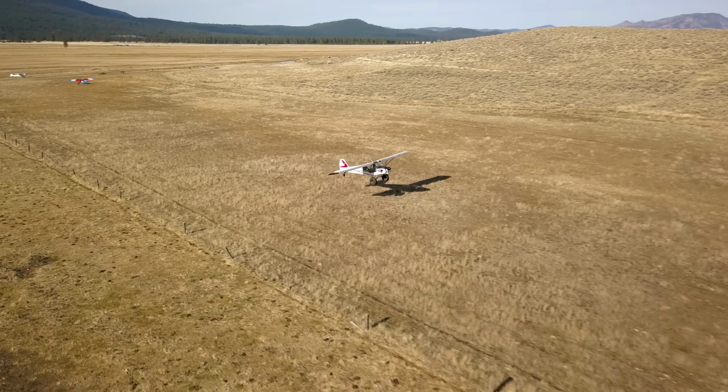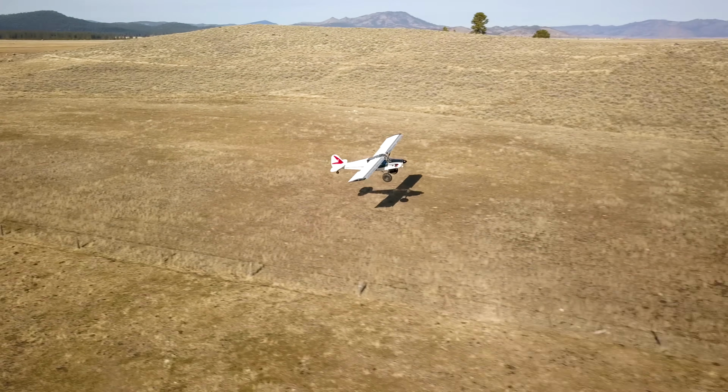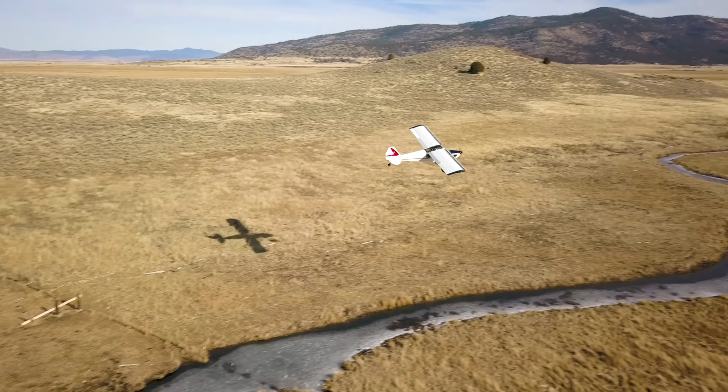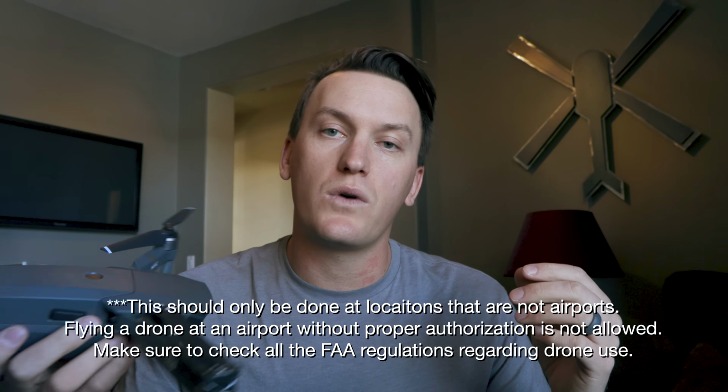Sometimes I use it to film my friends taking off or landing. Obviously, it's something that I make sure that we have a talk about beforehand, and I'm on a handheld airband radio, so I can be in communication with them so we know where each other are and what the plan is before we just go jumping into the air. So that's the one recommendation I would have.